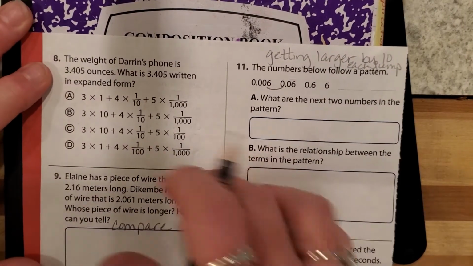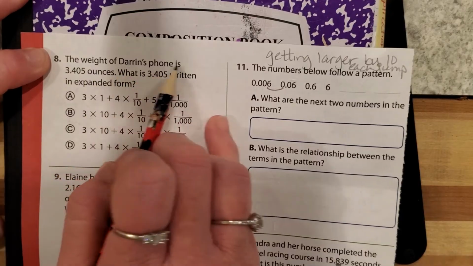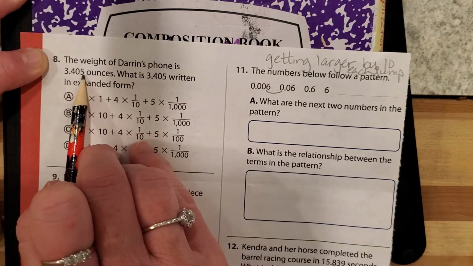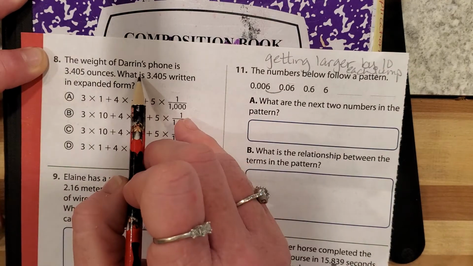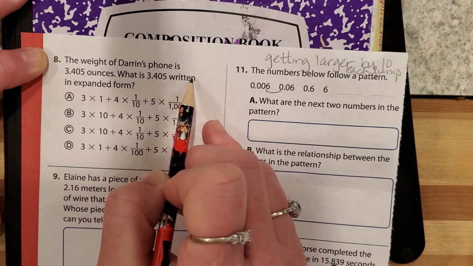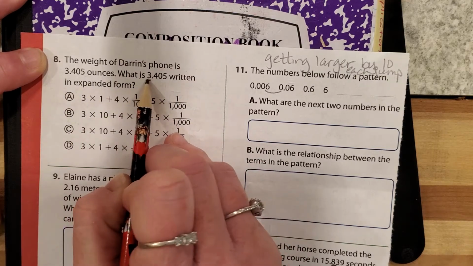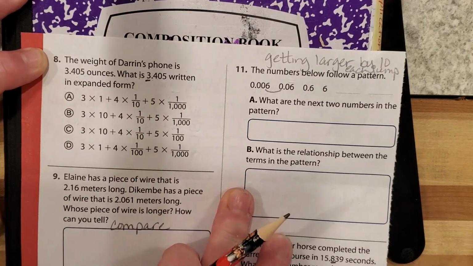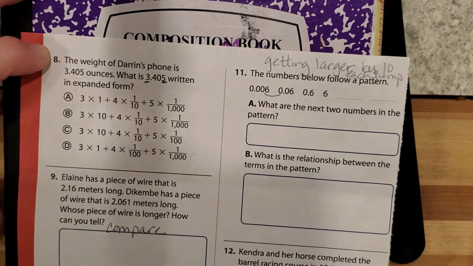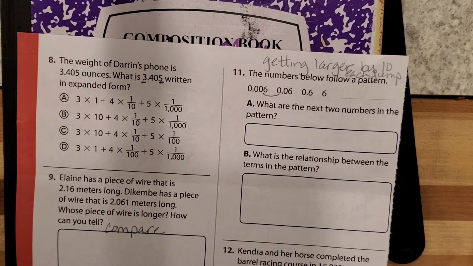All right, on to number 8. Number 8 says, the weight of Darren's phone is 3 and 405 thousandths ounces. What is 3 and 405 thousandths written in expanded form? Well, we know that this is going to be multiplied by 1 because it's in the ones place. And we know that this will be multiplied by 1/1000th because it's in the thousandth place.